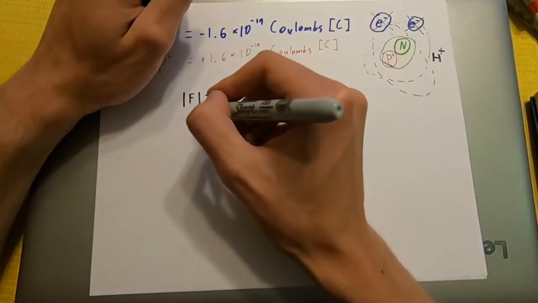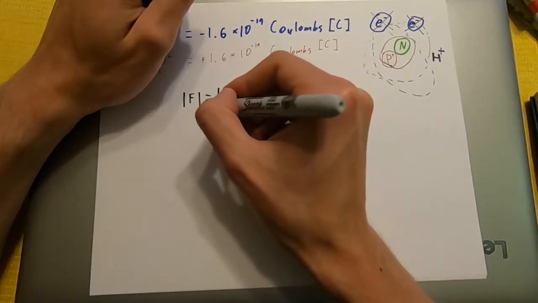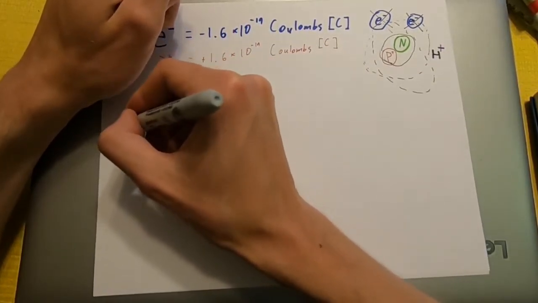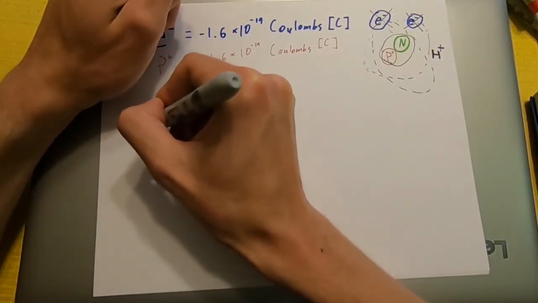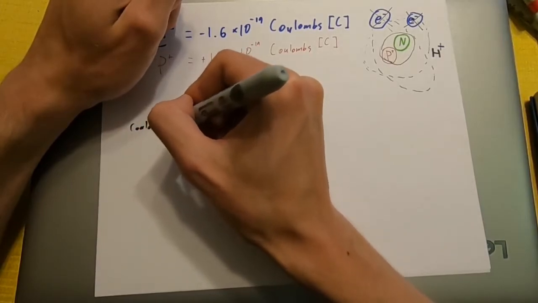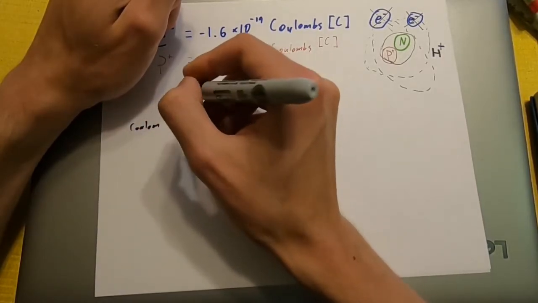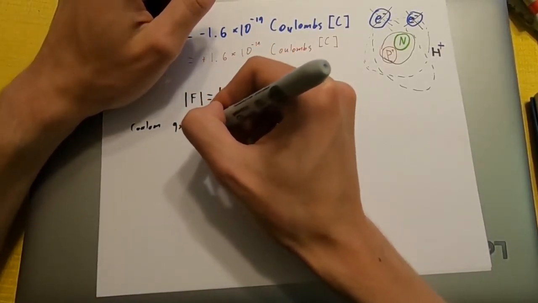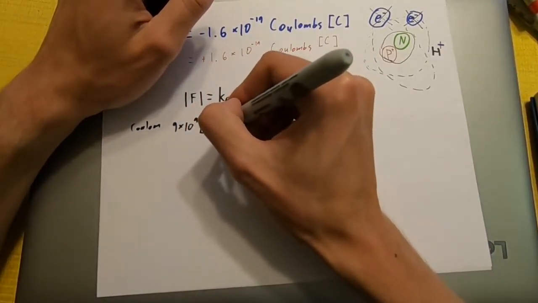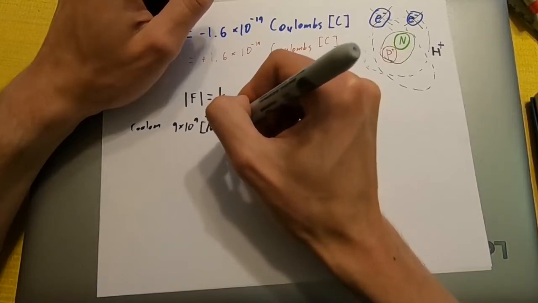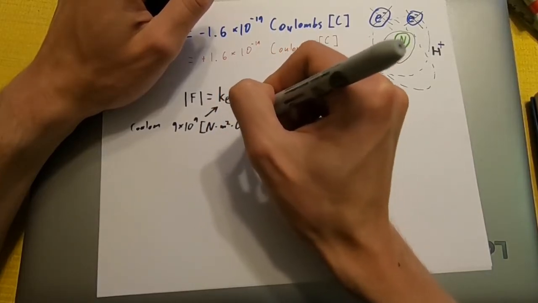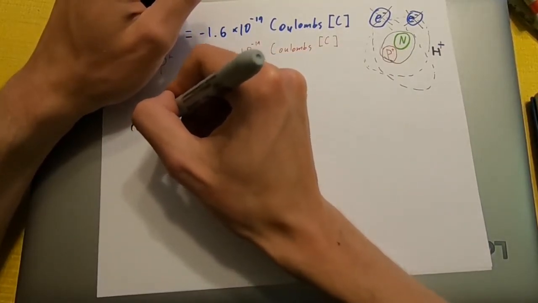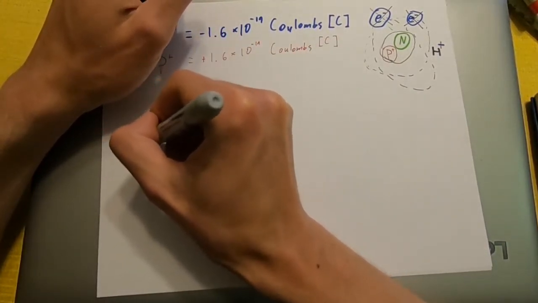He discovered it, so he gets the name constant. And this is equal to approximately 9 times 10 to the 9th newtons times meters squared times coulombs to the negative second. And again, that's Coulomb's constant.